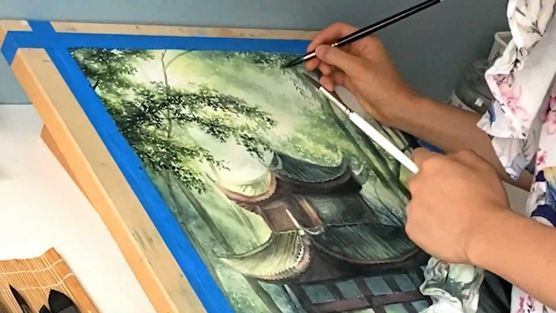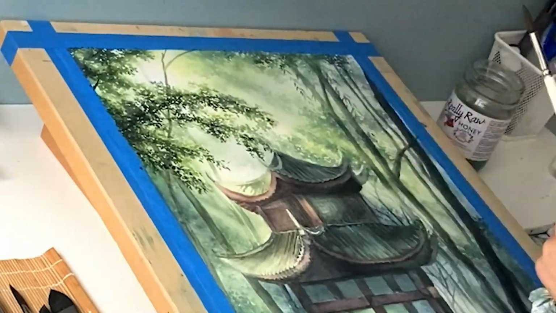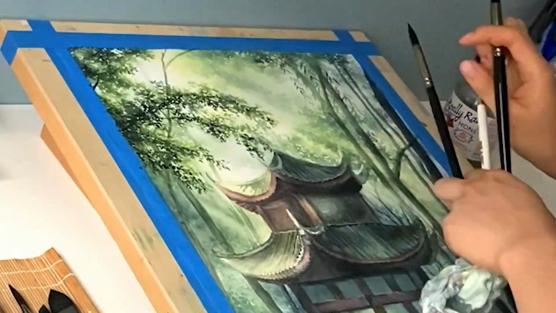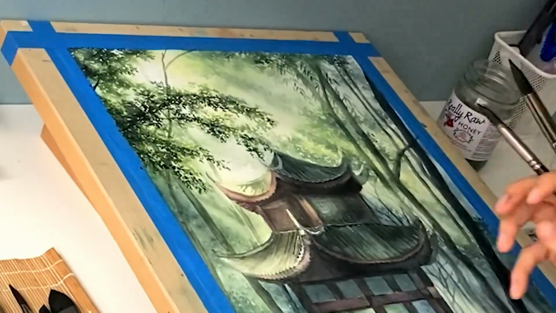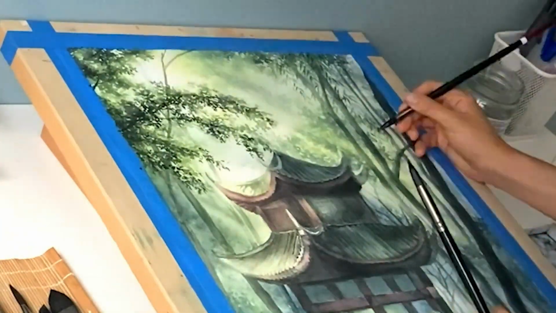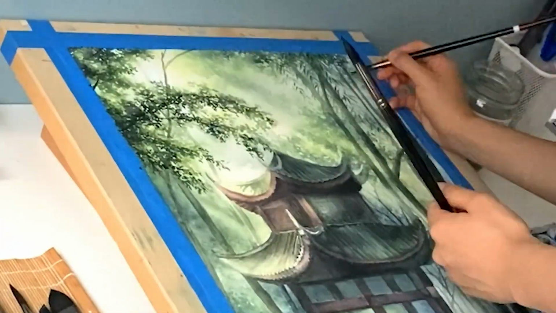To paint individual leaves, the key is to shape each leaf with a single brushstroke by gradually lessening the pressure of the brush until the tip lifts off the page.